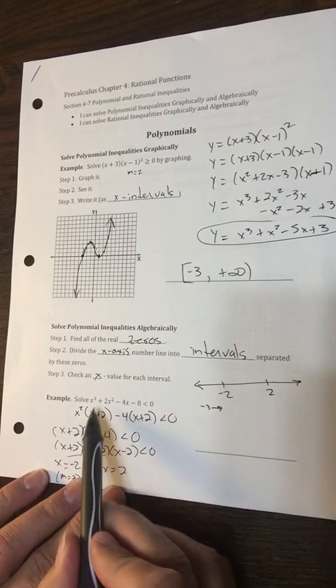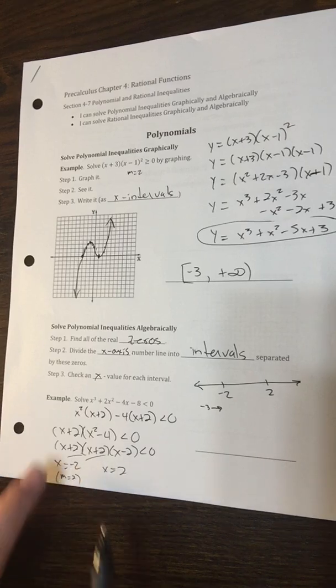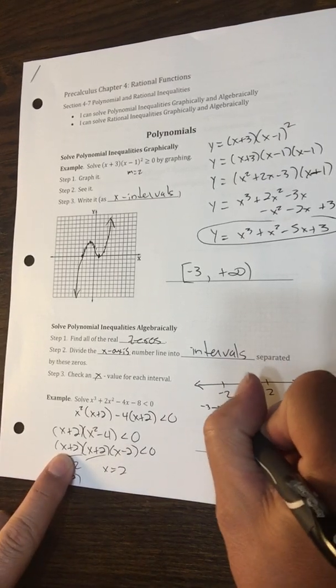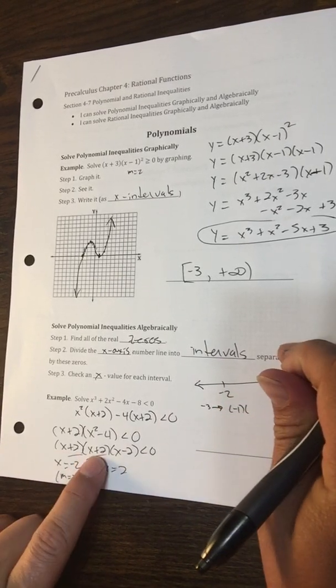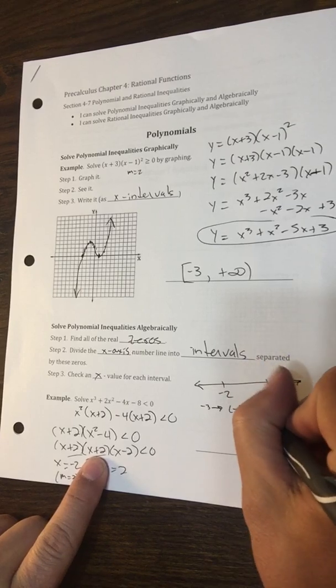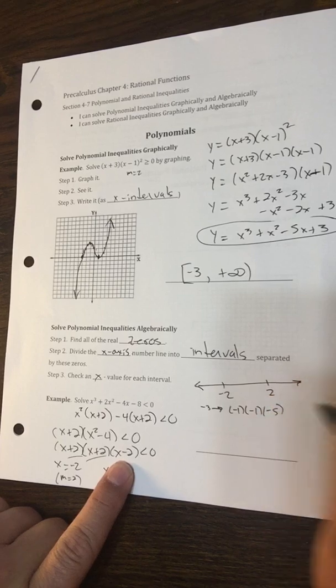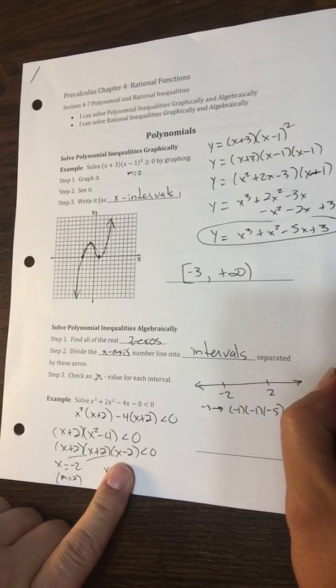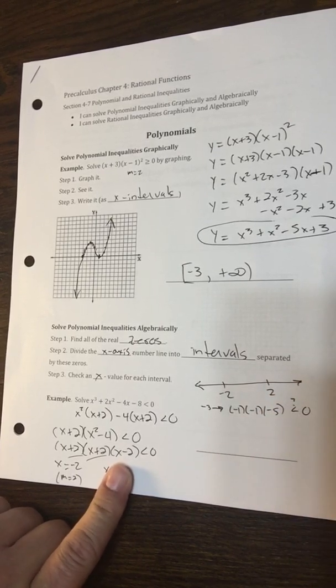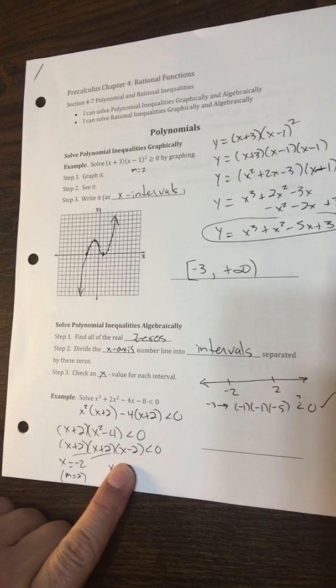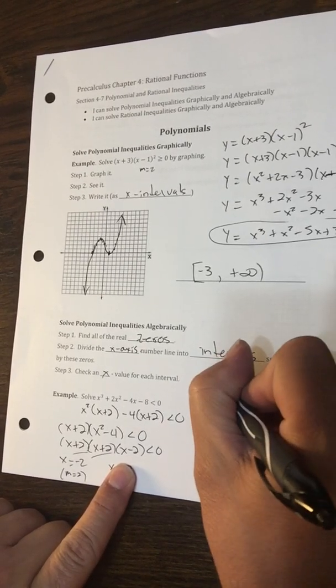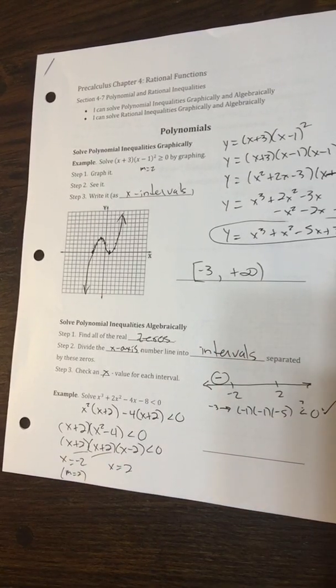If I put a negative 3 in, don't put it in the complicated one, put it in the simple one. Negative 3 plus 2 is negative 1. Negative 3 plus 2 is another negative 1. And negative 3 minus 2 is negative 5. Negative and negative and negative. Is that going to be less than 0? Yes, that's going to be negative. Check. So this part right here is definitely negative.